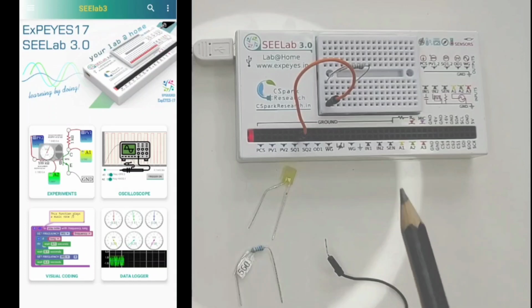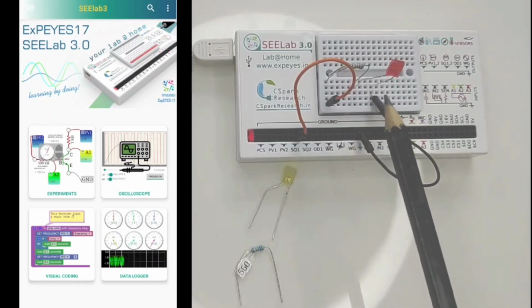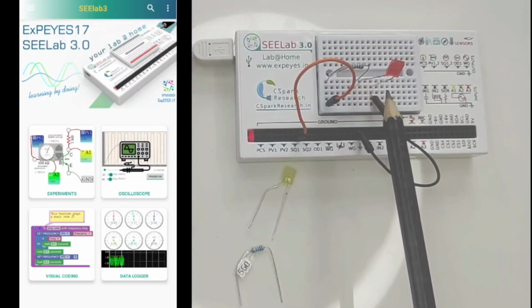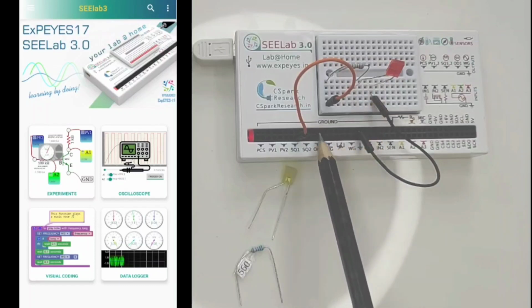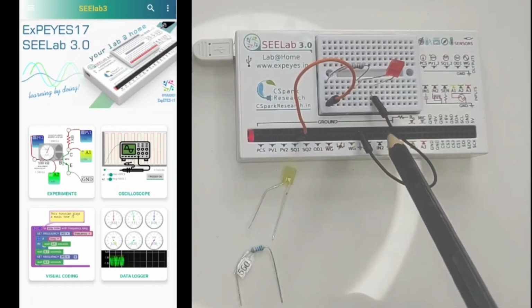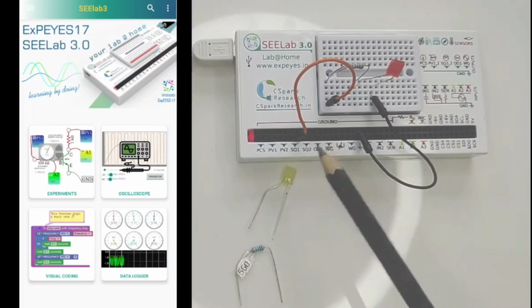Now on the breadboard, I've connected a 560 ohm resistor, which is used to limit the current flowing through the LED. In series to the 560 ohm is the LED, and the longer leg of the LED is the positive, so that's connected to the resistor, and the shorter one is connected to ground, thereby completing the circuit. There are several ground pins, including those marked G and D.